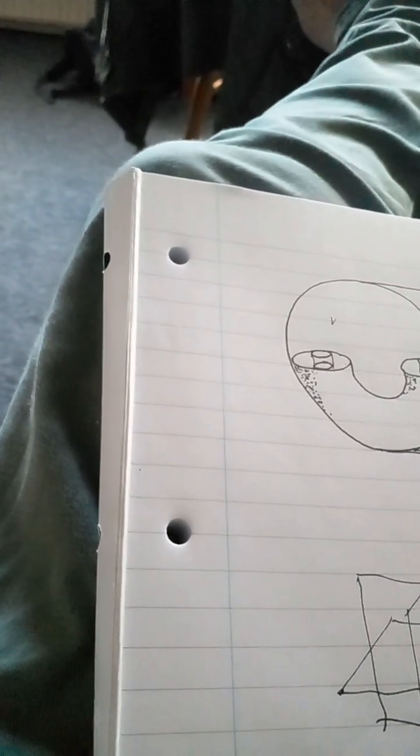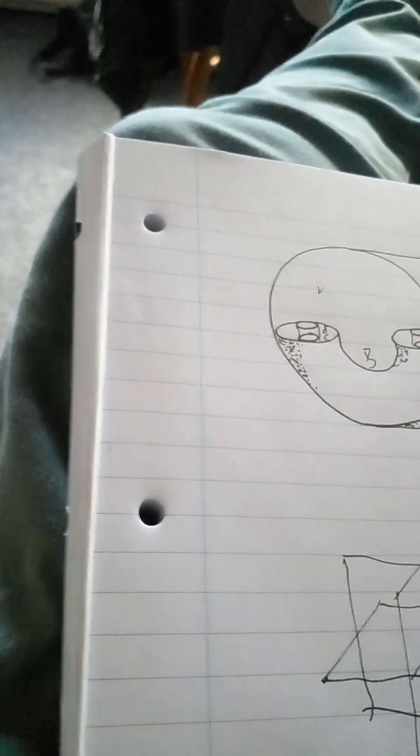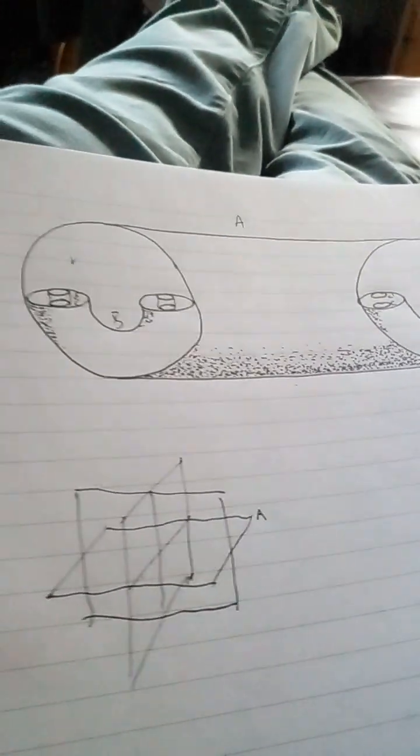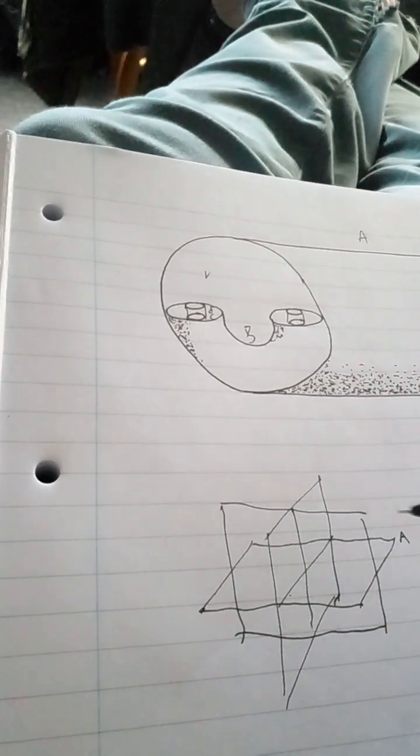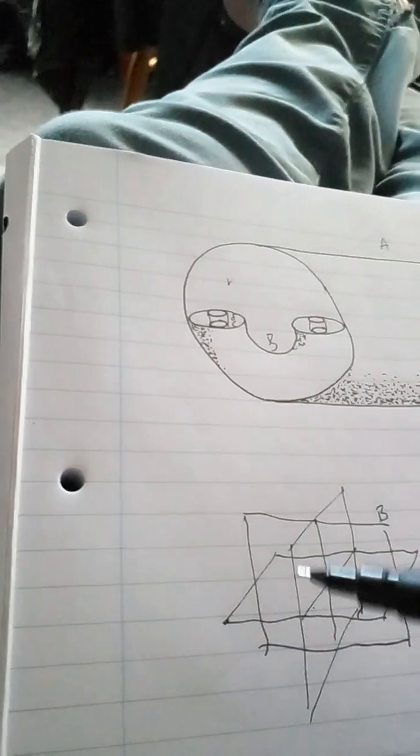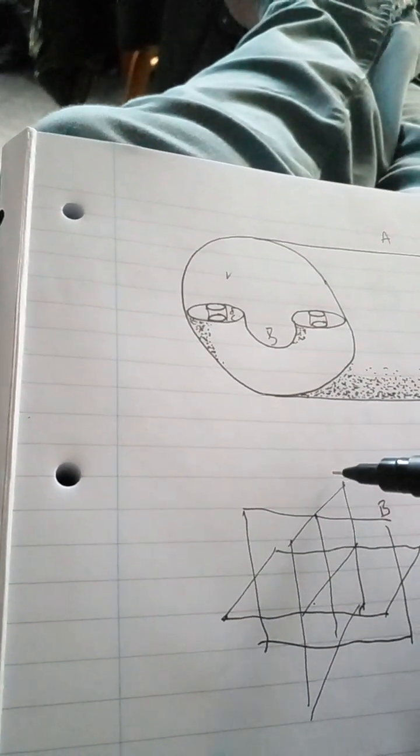I wonder if I can label them. So there's a torus in here. I'll call that A for the big one, B and B prime for the medium ones, C and C prime for the tiny ones. So A, the B toruses lie in this plane, and the C toruses lie in this plane.